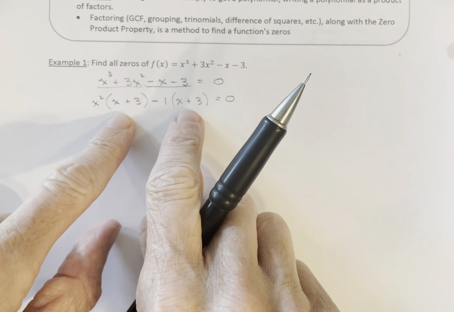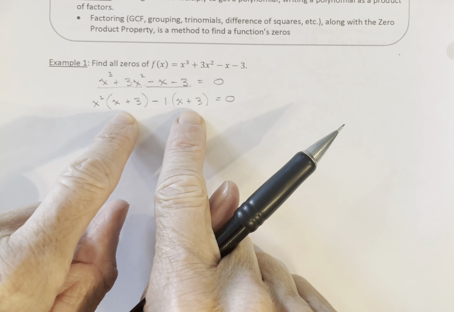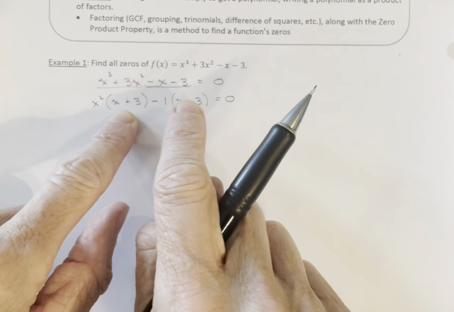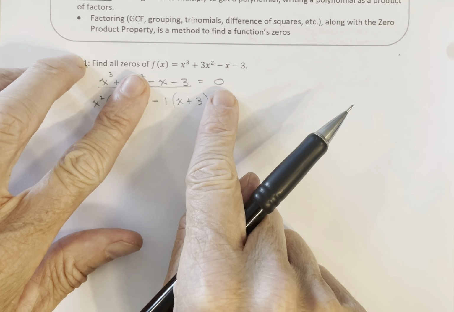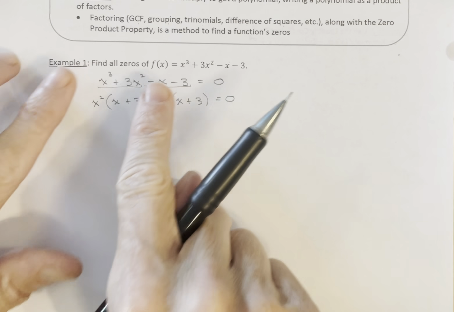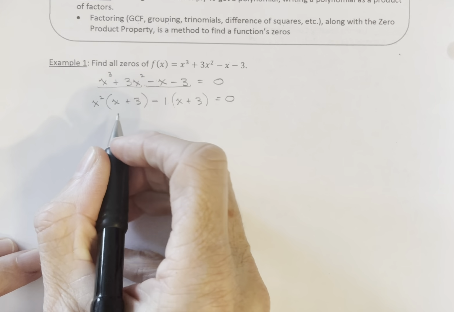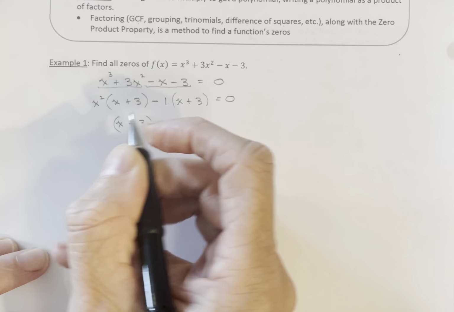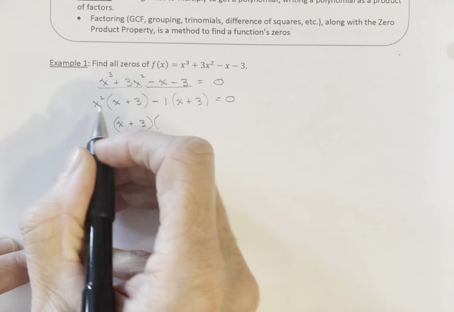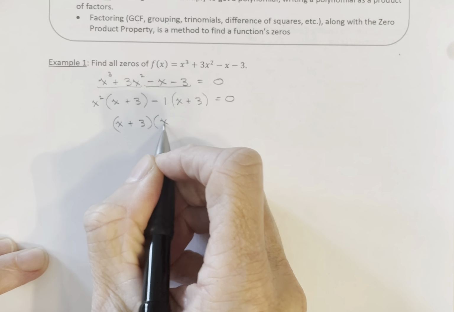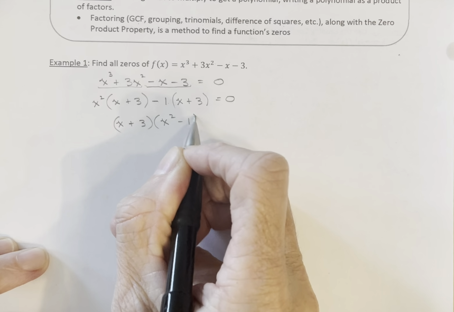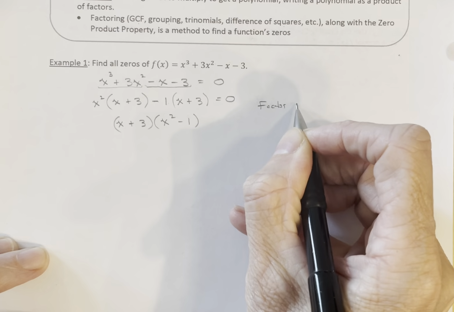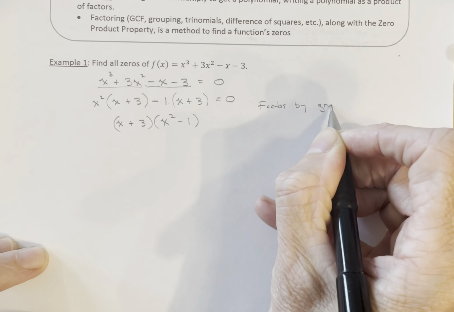And factor by grouping is finding a common factor in two groups. Here's my common factor. Okay, x plus 3 is a factor of this piece. x plus 3 is a factor of that piece. So I can rewrite this as x plus 3 times x squared minus 1. Just to remind you, that is factoring by grouping.